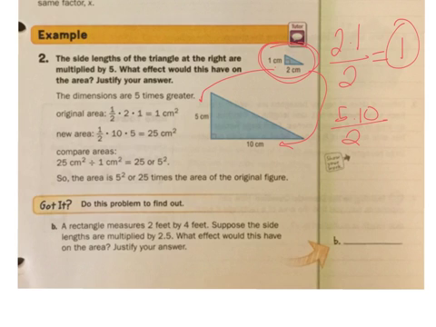That's 50 divided by 2. That equals 25. So it is 25 times bigger. Multiplied by 5, it's not just 5 times, it's 5 squared bigger. Okay?